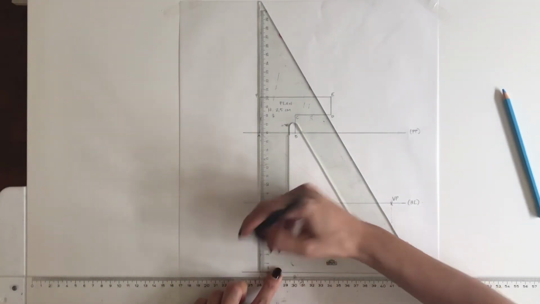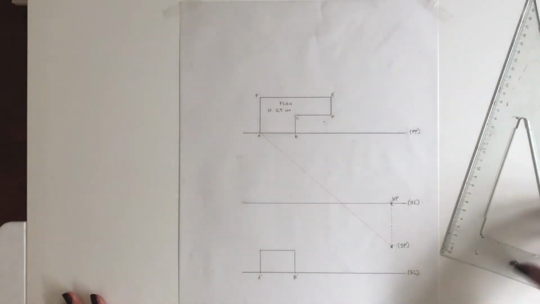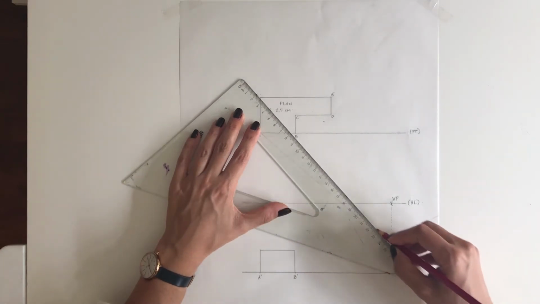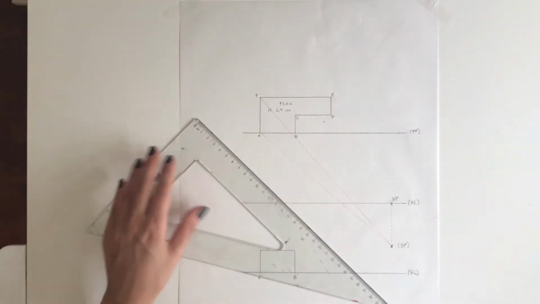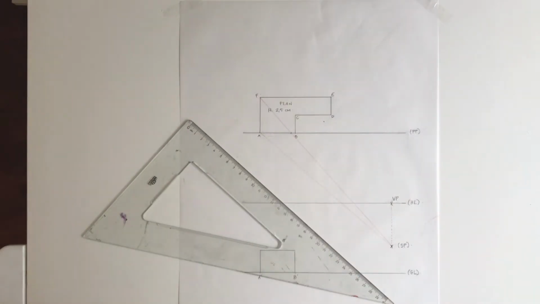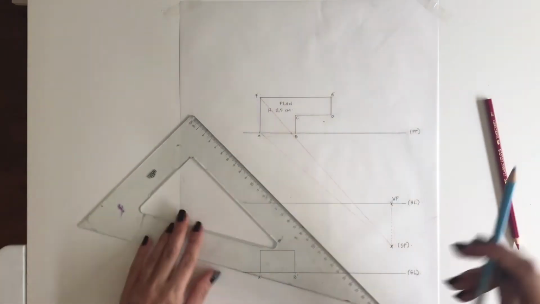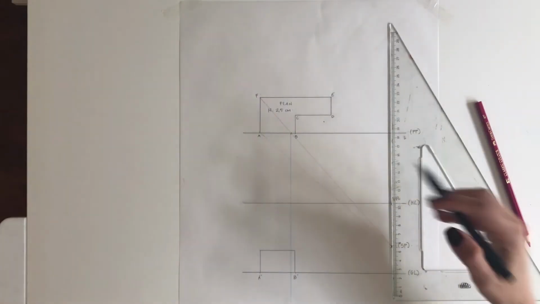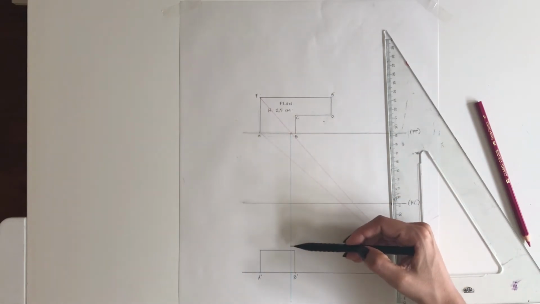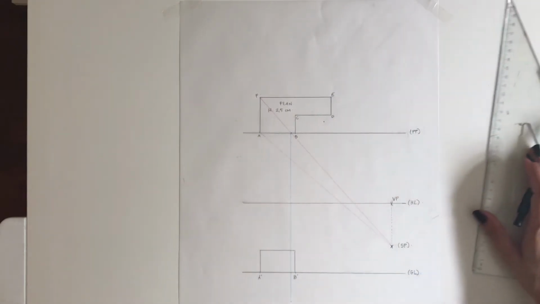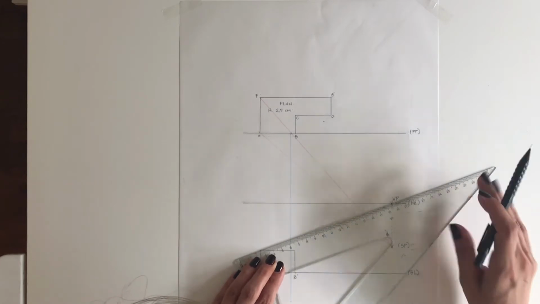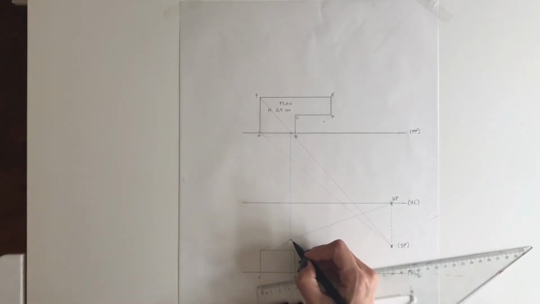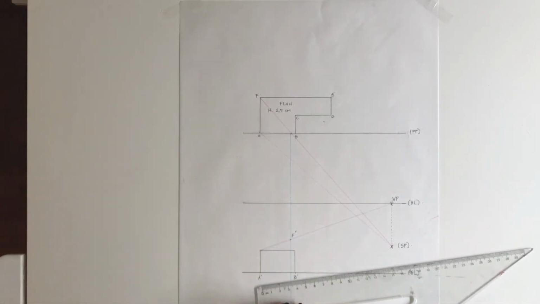It's 2.5 centimeters. I need to find the other points. Let's find point F. I draw a line from station point to that corner. It intersected the picture plane here. So let's draw a perpendicular. I know that my F point is going to be somewhere here on that blue line, but where? If I draw a line from that corner to vanishing point, now I know here is my point F.